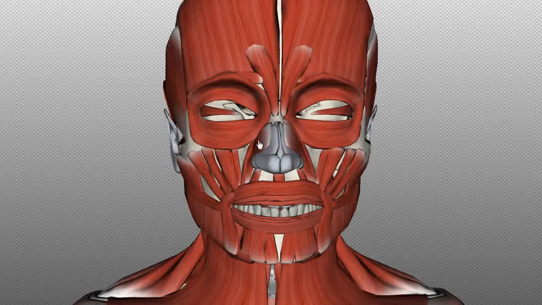These muscles here, the nasalis, which consists of the transverse part and the alar part, is responsible for compressing and flaring the nostrils, the nares. The transverse part compresses the nostrils, and the alar part of the nasalis helps to flare the nostrils. It opens them out.